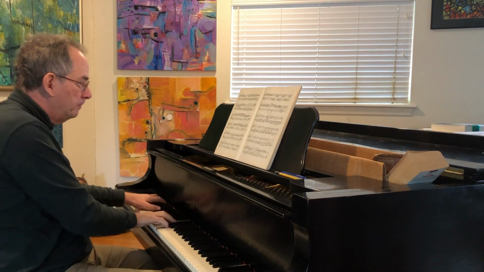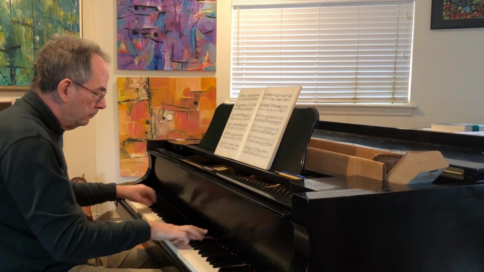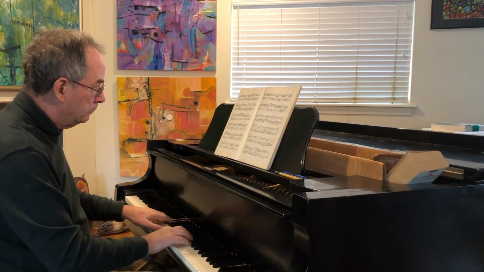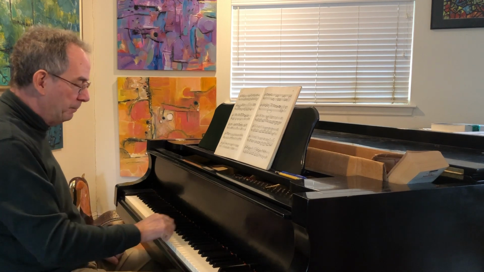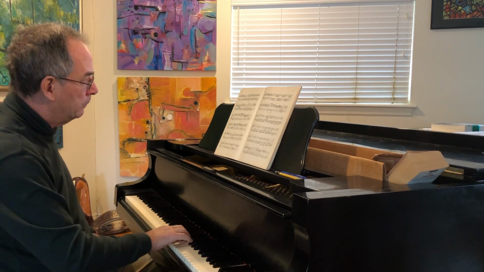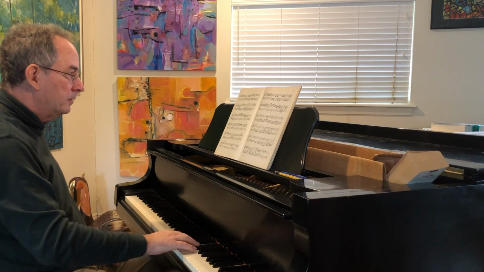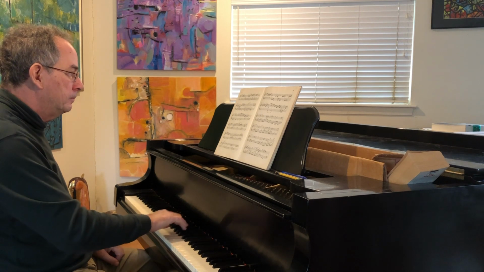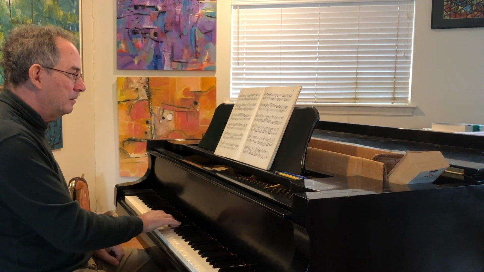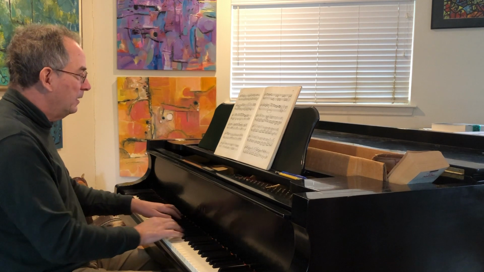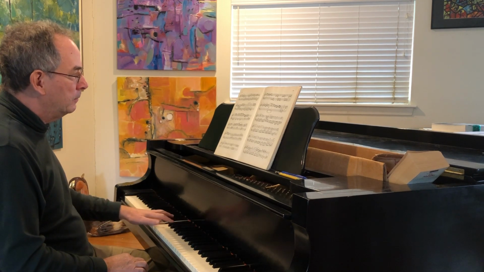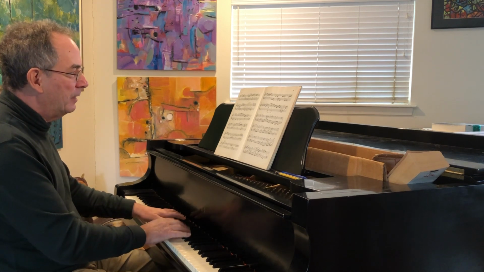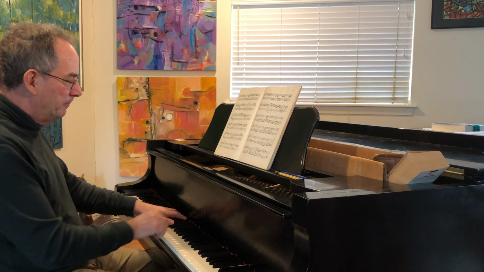And another one here. Very shapely. So this shouldn't sound the same. And then here, down there as well, it's softer, you see. And here, very, very light pedaling. Don't over pedal here. Pedal every phrase, every change of harmony.